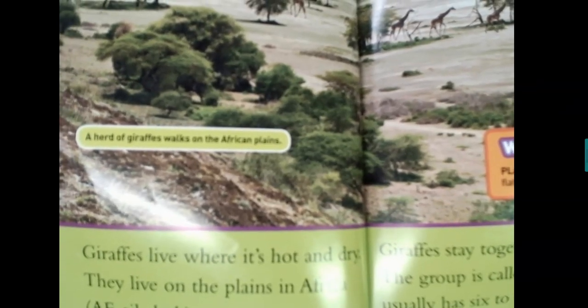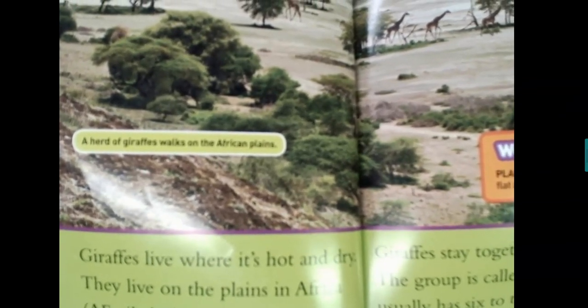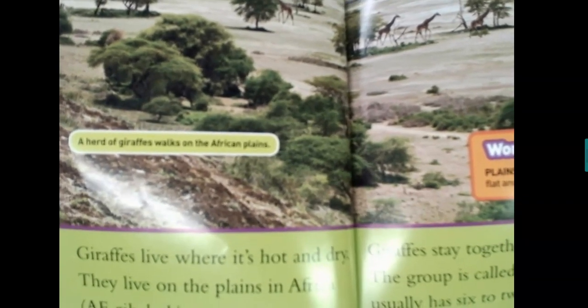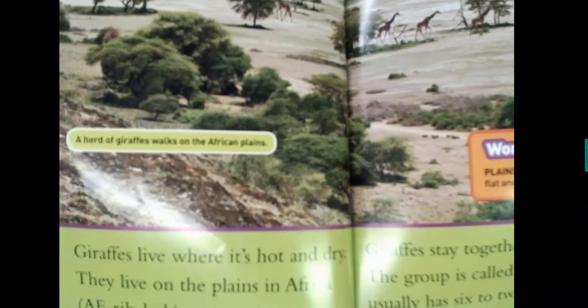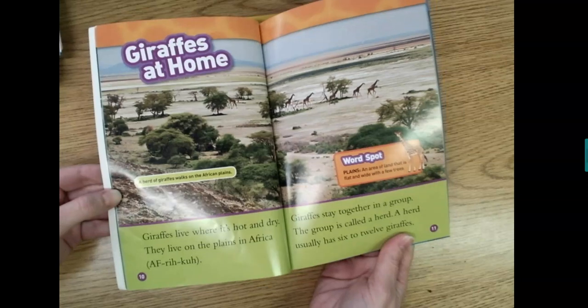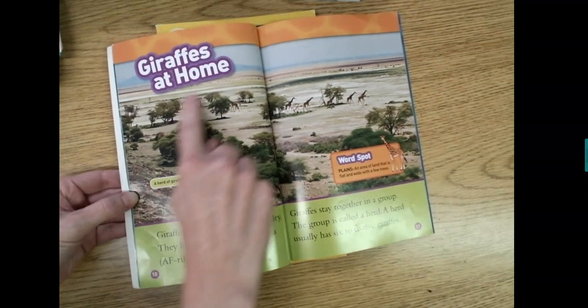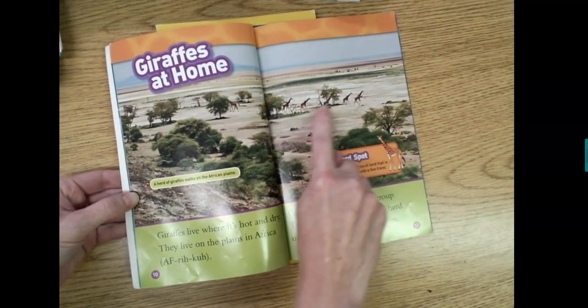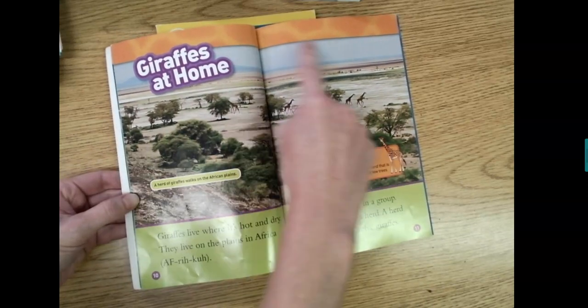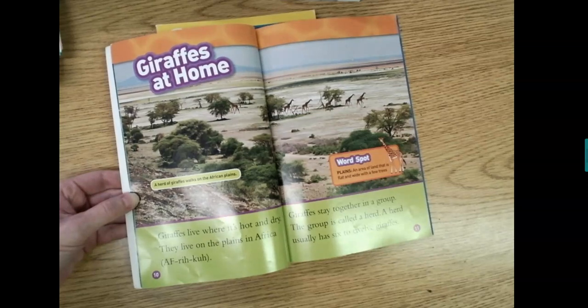Good job, readers. Did you say giraffes live in herds? That's one thing it teaches us. And they live on the African plains. That's another thing it teaches us. And this is a herd of giraffes walking, and this is the African plains where they live.